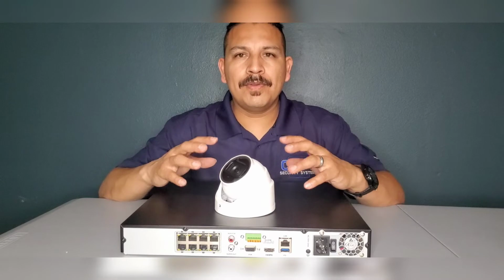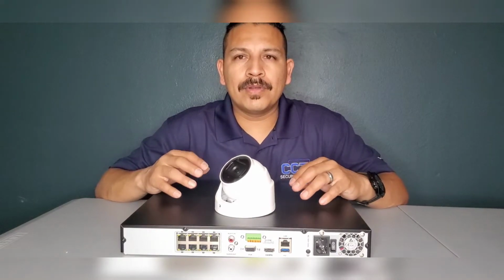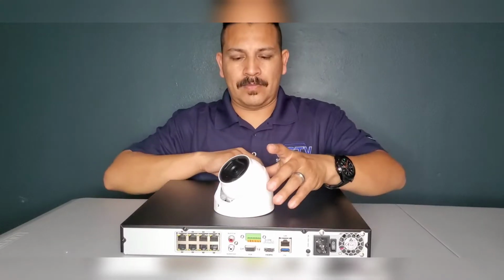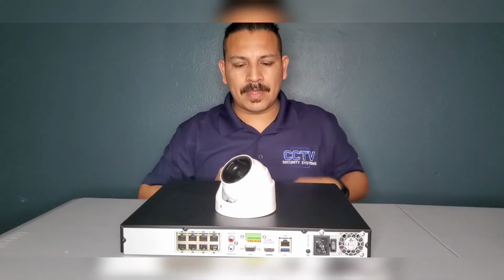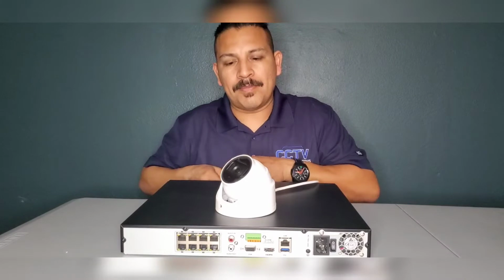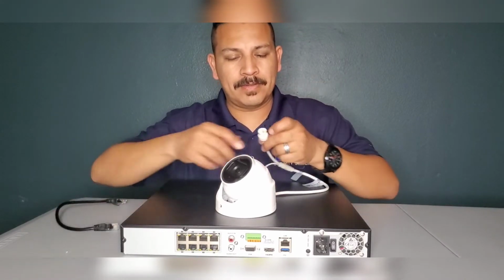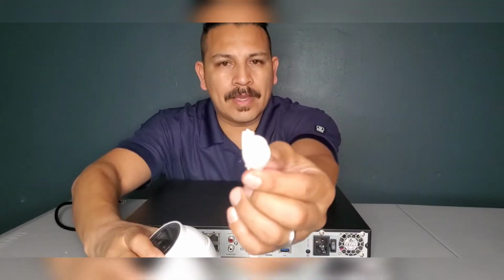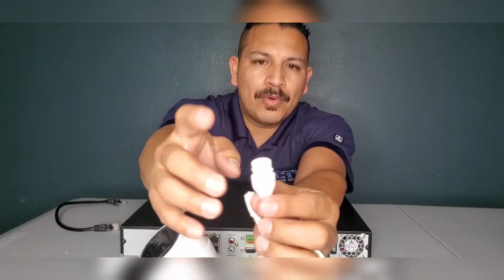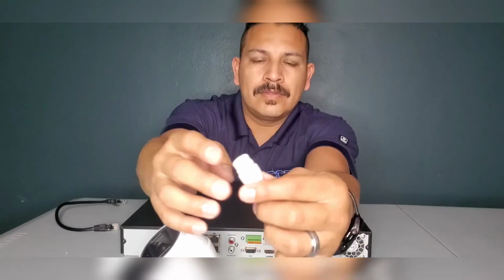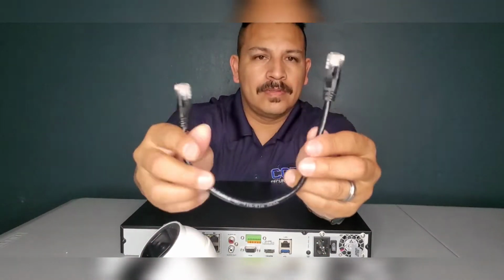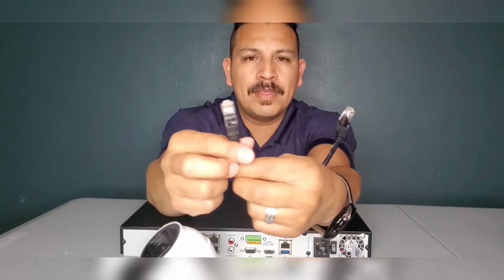Now we're going to be viewing this network video recorder or IP based type of security camera system. We have a camera that is an IP camera or a network camera, and we have this network port on the camera to connect the network cable. This is a small pre-made network cable.